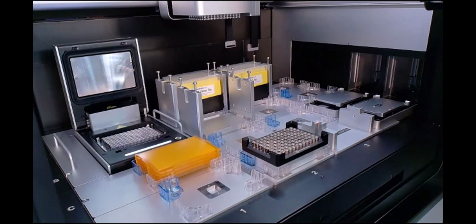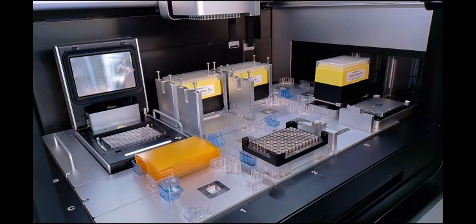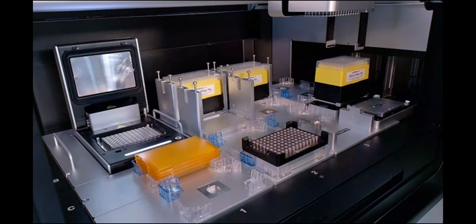Not on the deck, although mentioned in Matt's protocol, the temperature module, which can go from 4 to 95 degrees C, and a heater shaker module, which goes from ambient to 95 and shakes up to 3000 RPM.